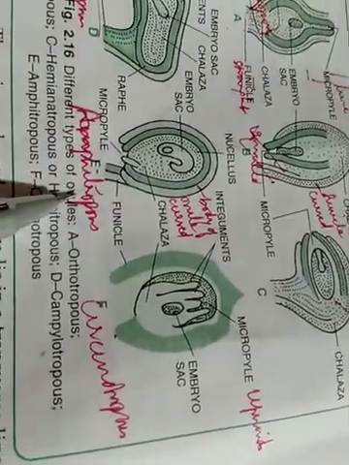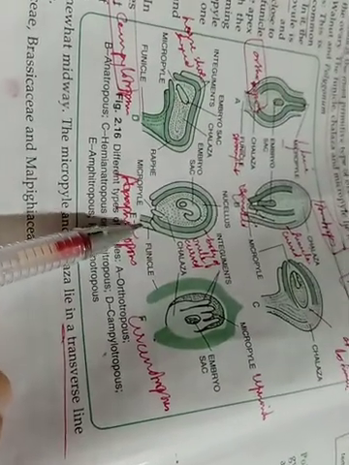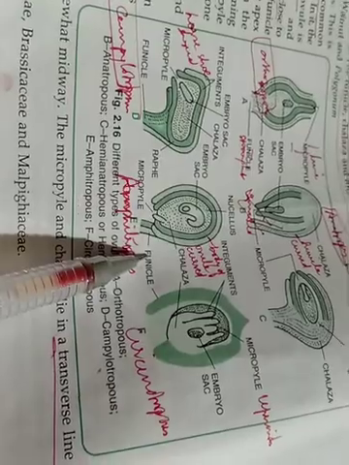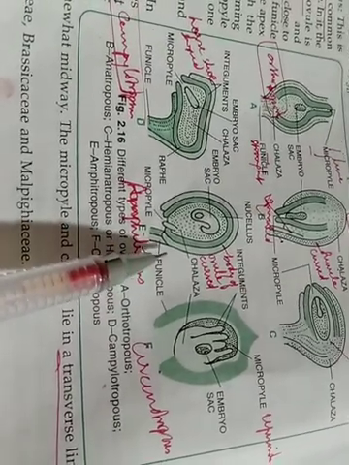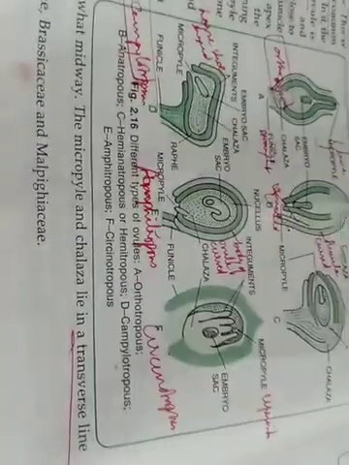Coming to the fifth type, amphitropous. Amphitropous is seen in examples like Capsella and Lemna. The body of ovule as well as embryo sac are curved. You can see that the ovule is curved and the embryo sac also is curved.